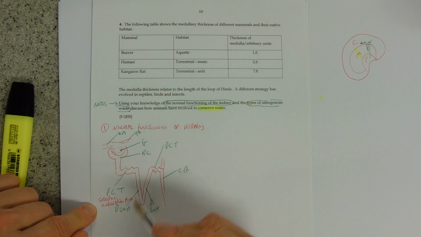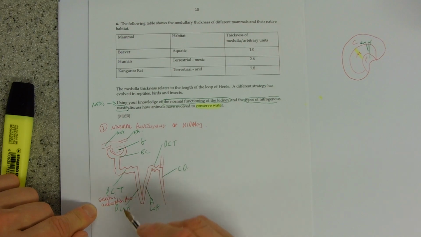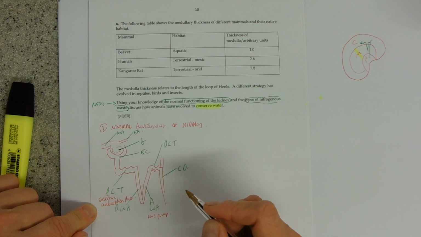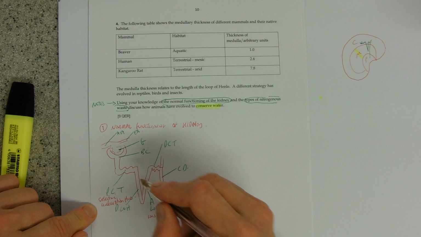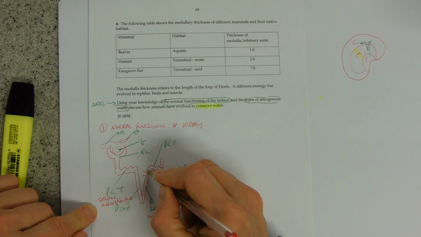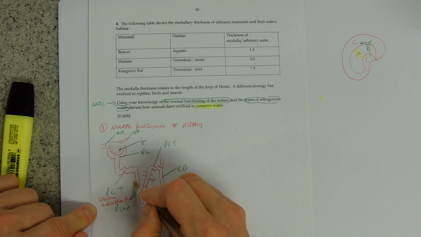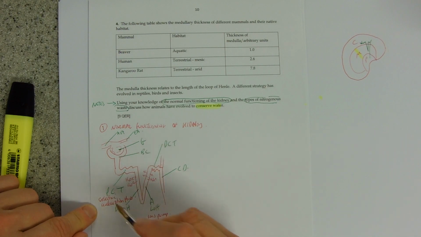You could certainly talk about the descending and the ascending loop, so you can have ions pumped out of the ascending loop, and you've got water coming out of the descending loop, so osmosis of water.